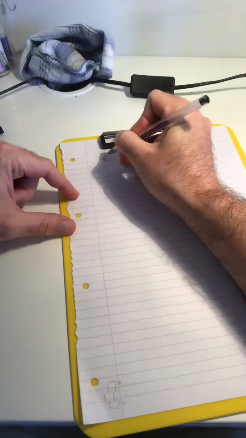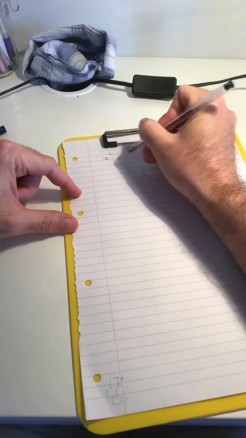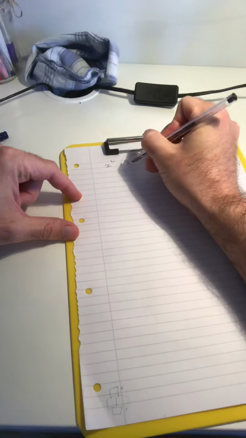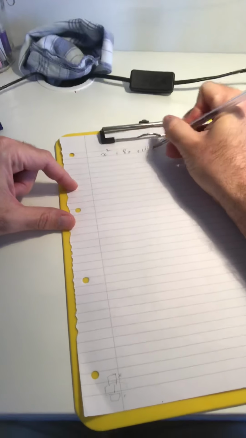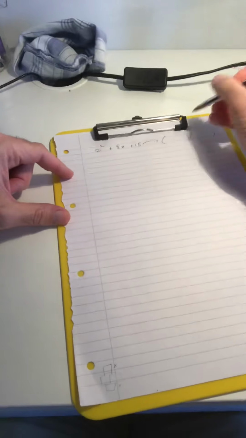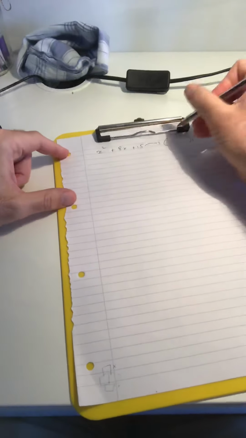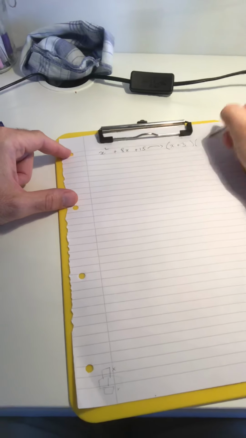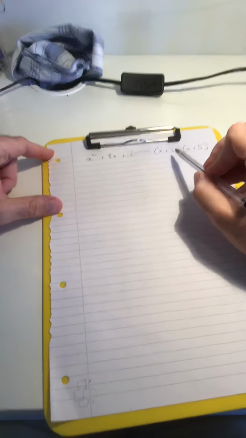If I have x squared plus 8x plus 15, we're going to see how you can go from that to something with brackets. You've already done how to expand brackets, how to go from the bracket to without the bracket, so we're going the other way around. We've got this and we've got this. We'll see how I found the 3 and the 5 from this information.